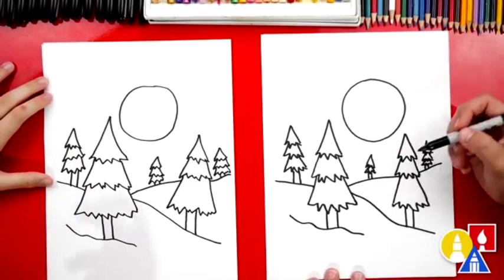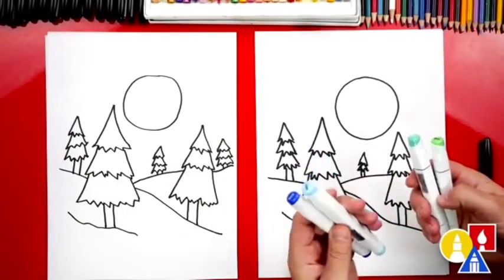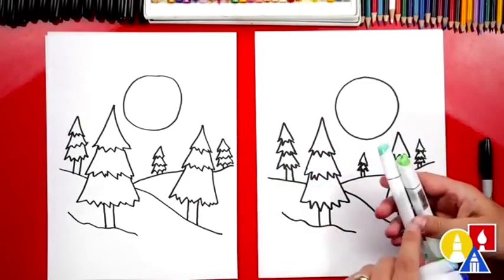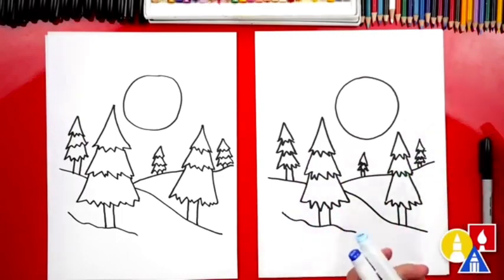But let's leave it just like this and switch to our coloring markers. We've picked out 2 blues and 2 greens. A dark blue and a light blue, a dark green and a light green. That's gonna keep this lesson nice and simple, but it's still gonna look really cool.